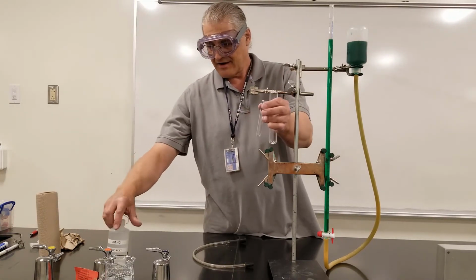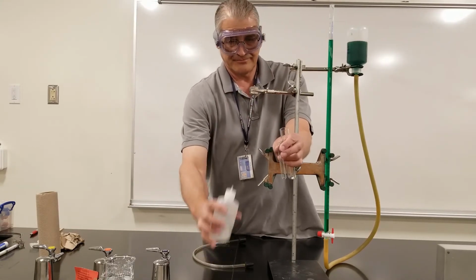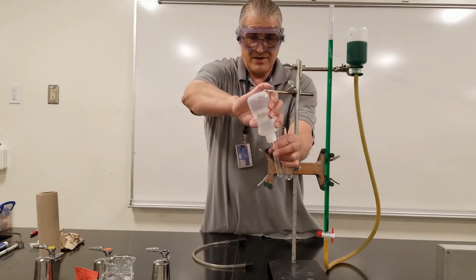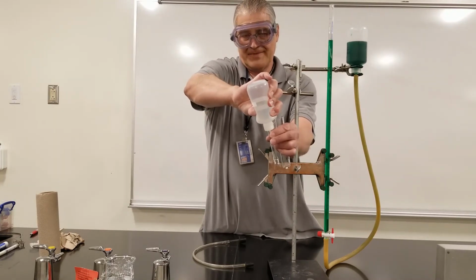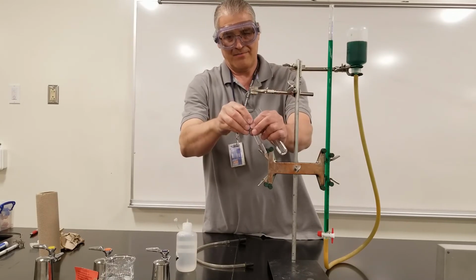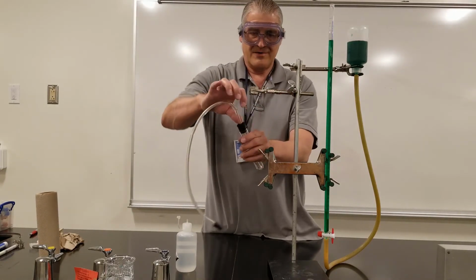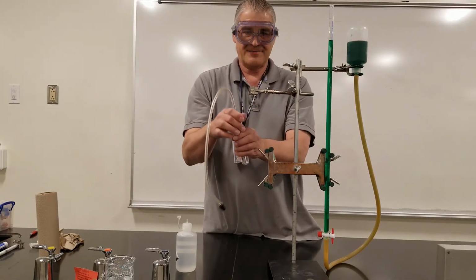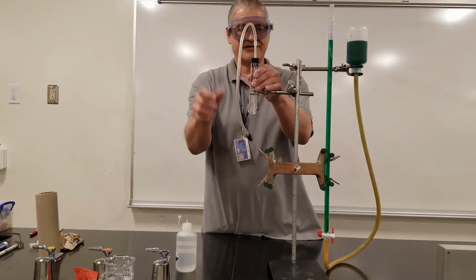You take hydrochloric acid, you add it to this small tube, plop it in there, you put this tubing together, and we'll explain the little leveling bulb here in just a moment.